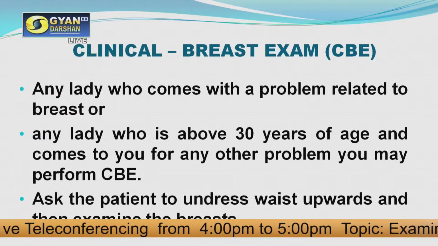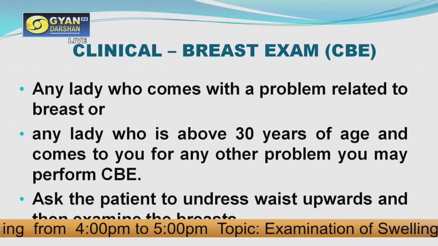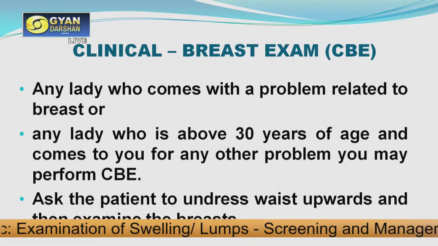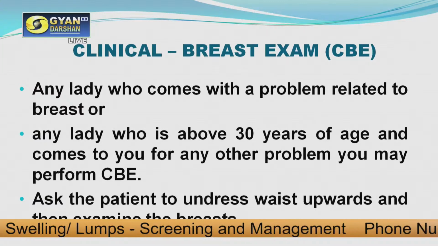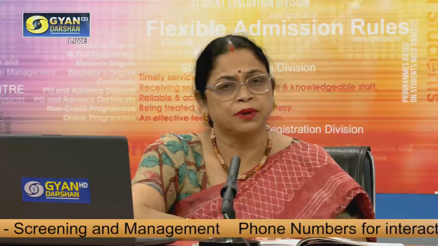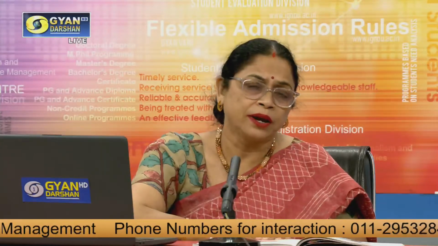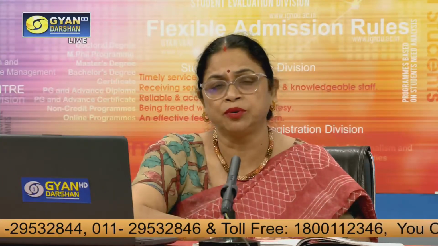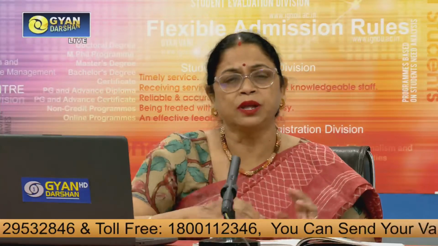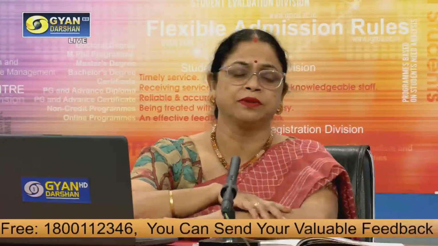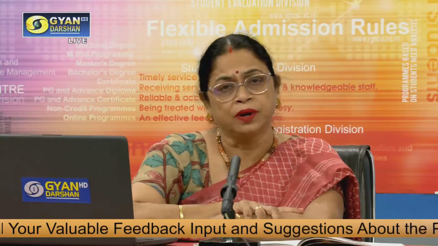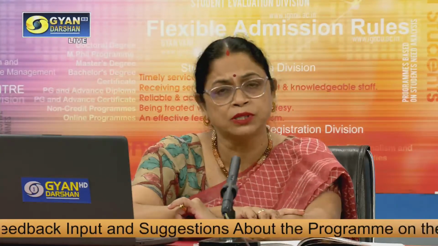So you can see that there are various patients having some other problem, but along with that problem, you can always sensitize them for doing self breast examination also. And you can do the clinical breast examination when the patient has come to you. As you know, there are two breasts, right and left side, and you have to see both in standing position and in lying down position.